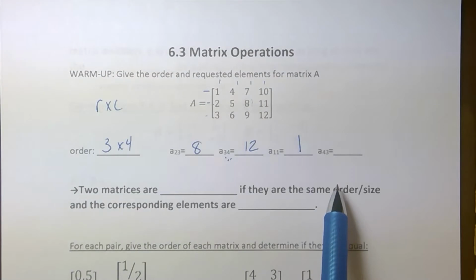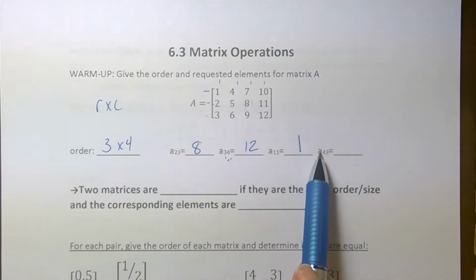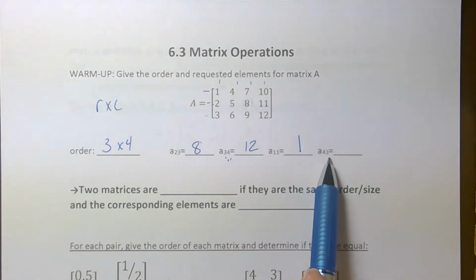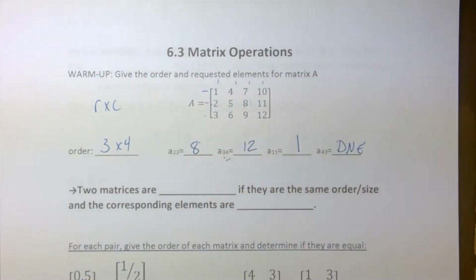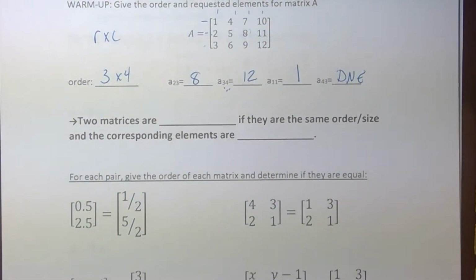And finally, I'm asked to find a 4, 3, or element 4, 3. Row 4, column 3. Well, I don't have a fourth row, so that element does not exist. I'm just going to say DNE for does not exist.